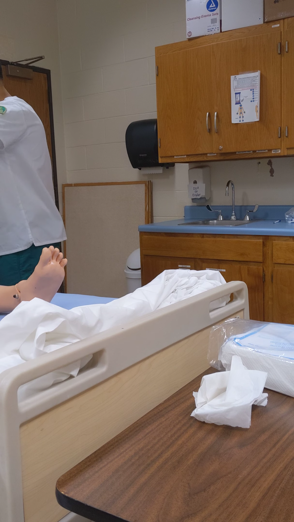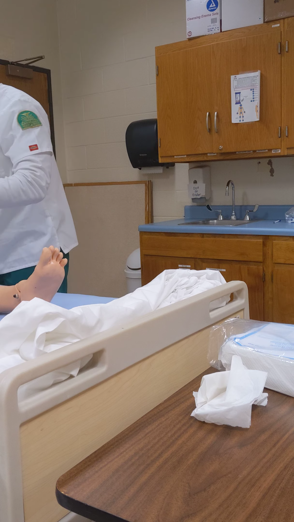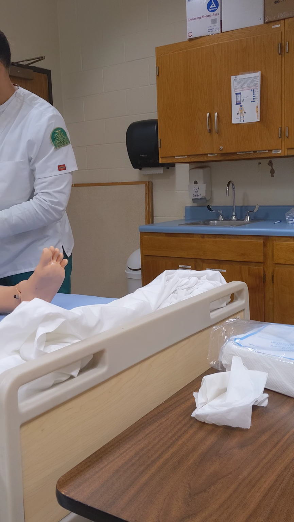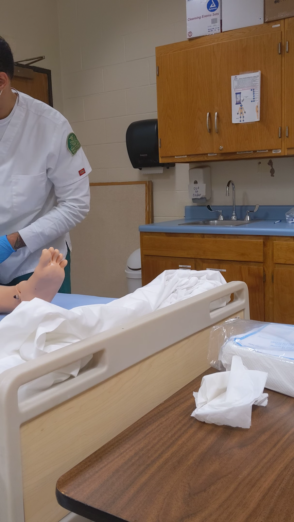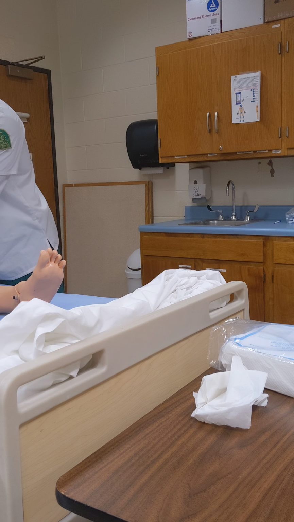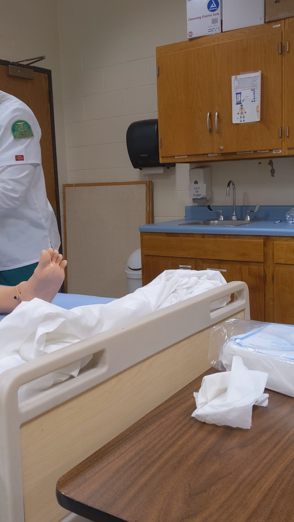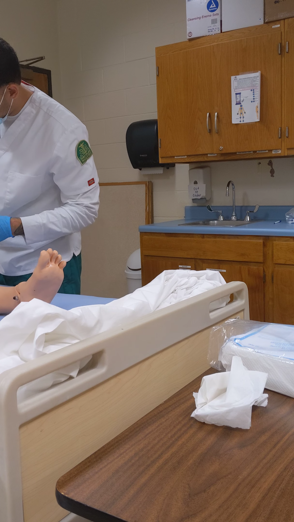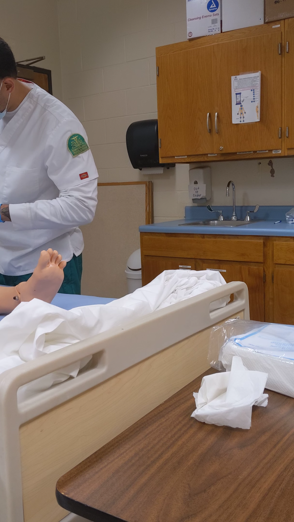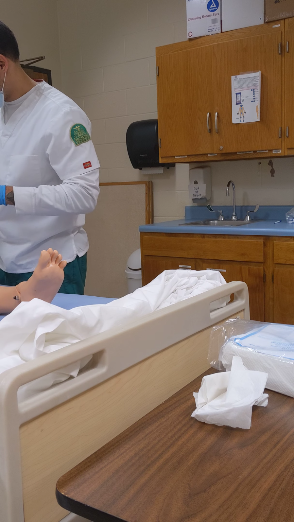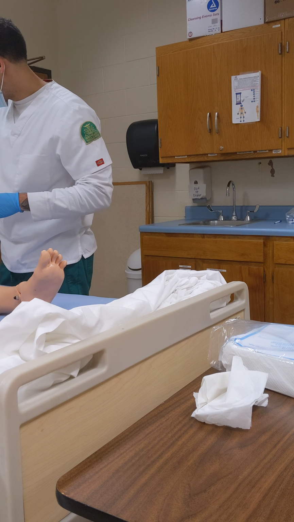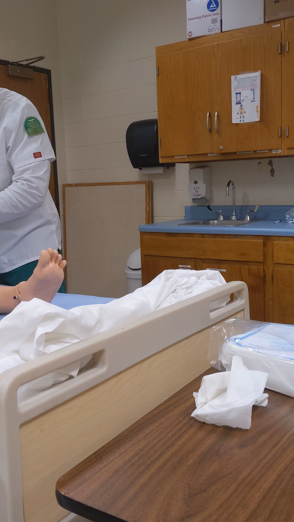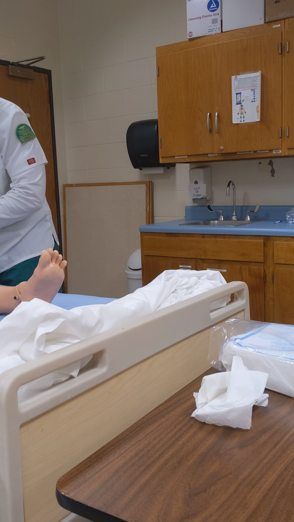We'll be placing the bath blanket on top of them, telling them why, for their privacy, and letting them know that I'm going to be exposing the vagina so that I can see if there's any discharge or any issues prior to starting, any redness, any discomfort, and there doesn't seem to be. So I'm going to leave this up.